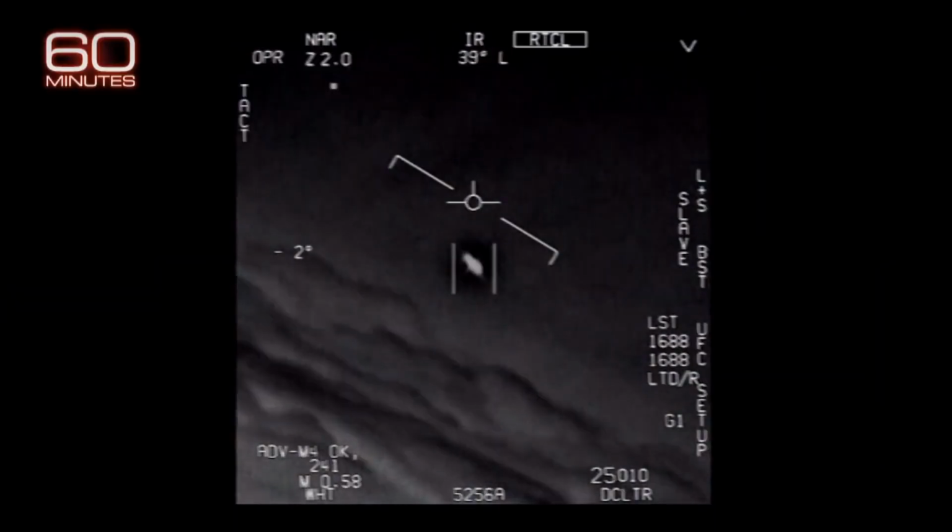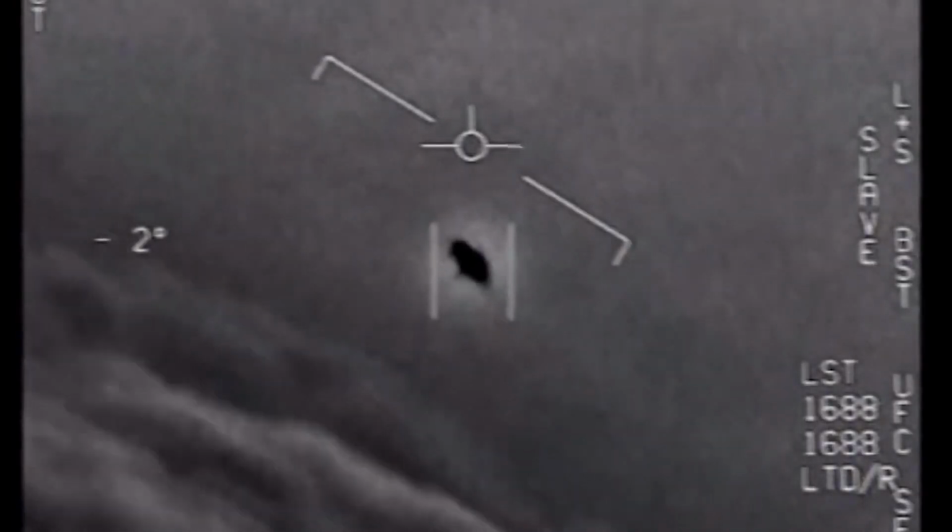Oh my gosh, look at this thing. They're all going against the wind. The wind's 120 knots from the west.